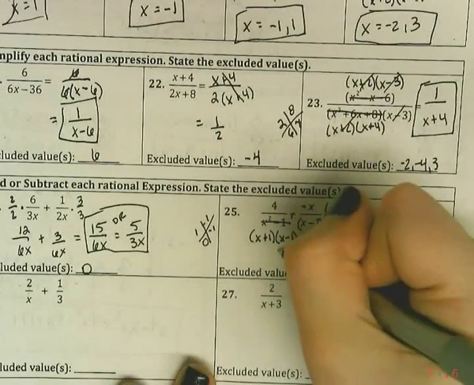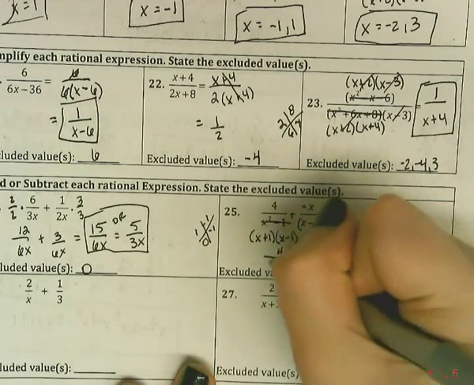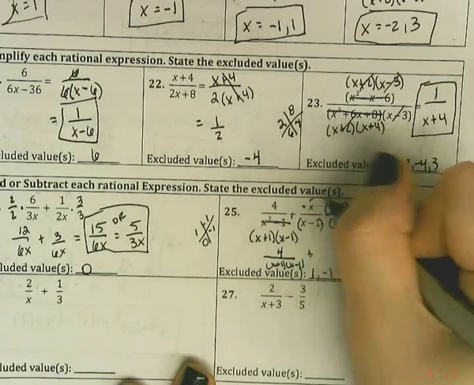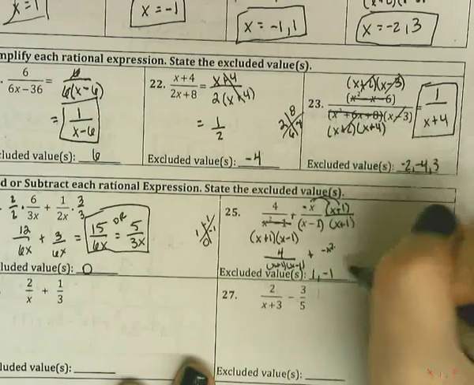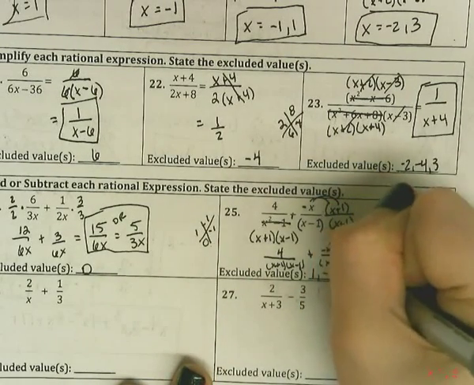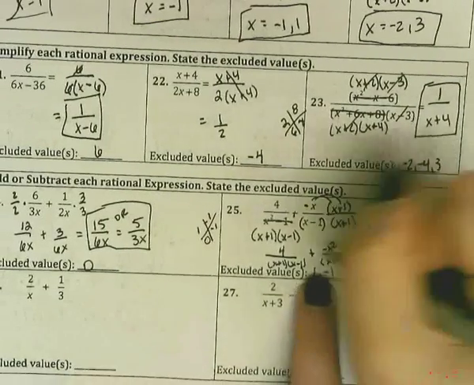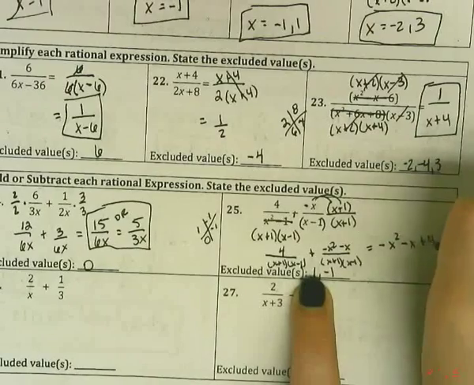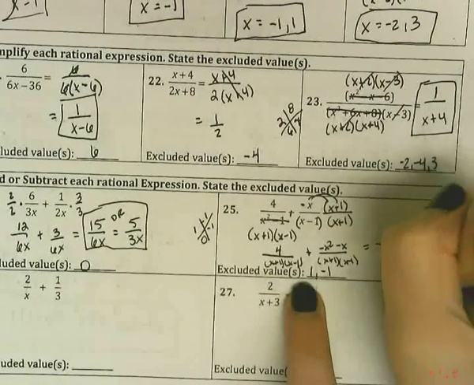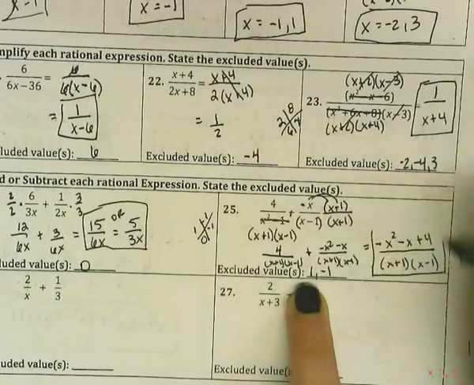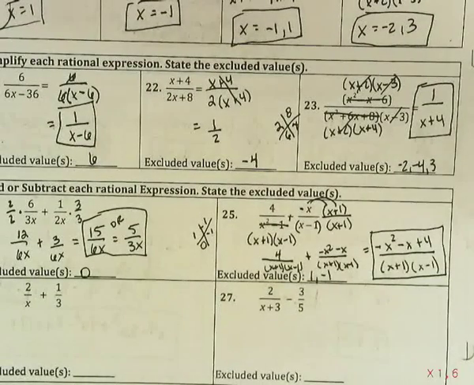So I have 4 over x plus 1, x minus 1, plus negative x squared minus x over x plus 1, x minus 1. Combine like terms on the top, I get negative x squared minus x plus 4 over x plus 1, x minus 1. Sure, we could simplify the top more. That's not what I'm looking for. I just want to know that you can add and subtract.